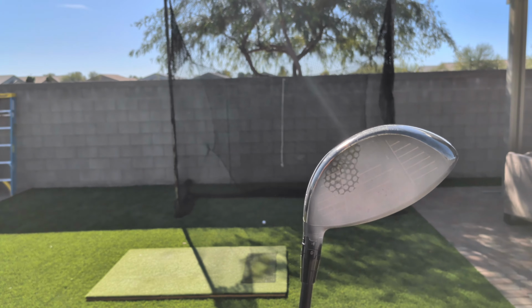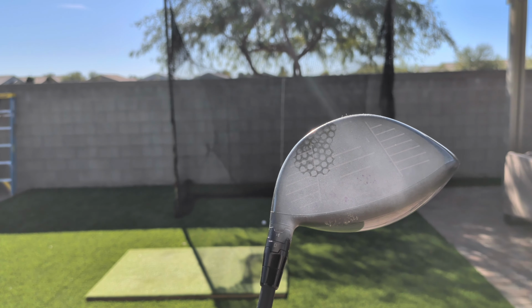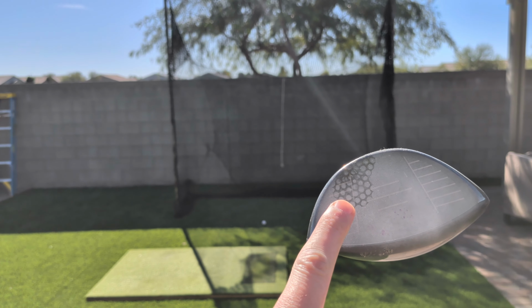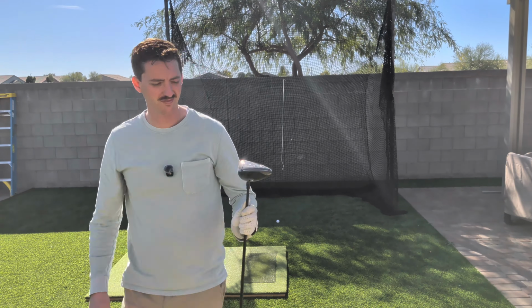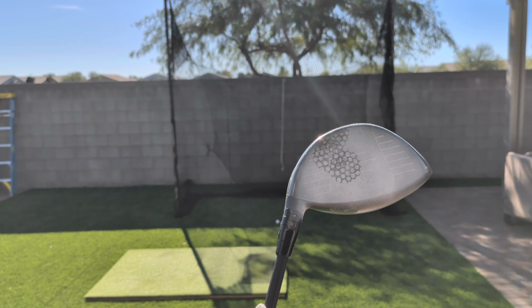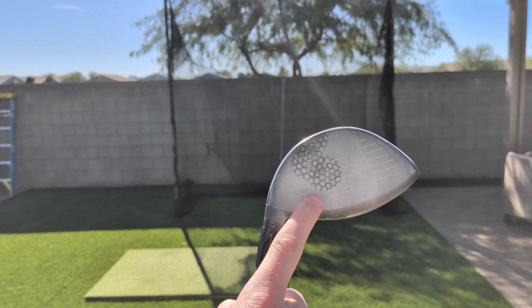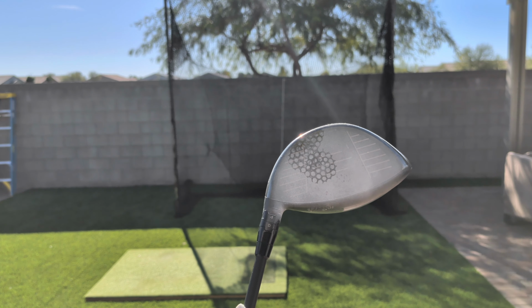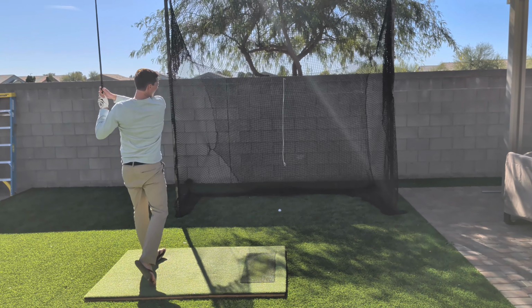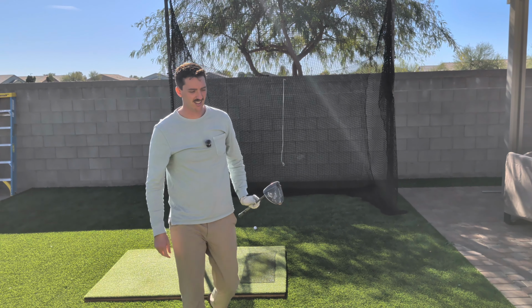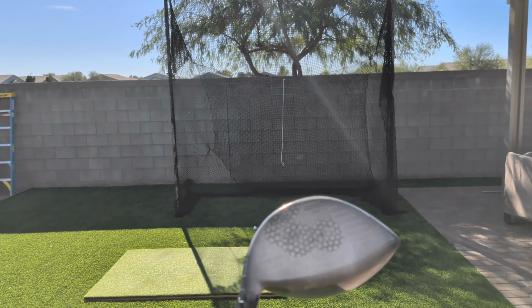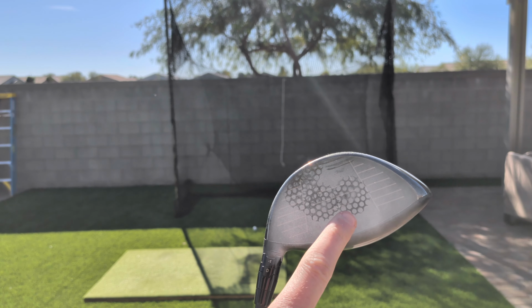Second swing. A little better. Right there. Right there. There we go. Kind of got one on the center. Fourth swing. That one was better. So I think you can see what I'm getting at.